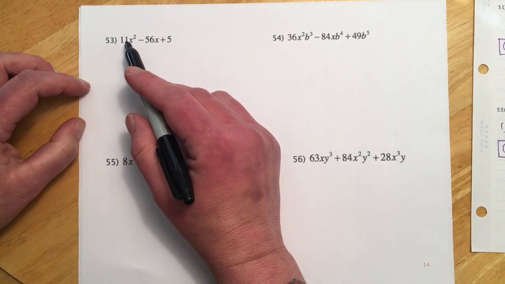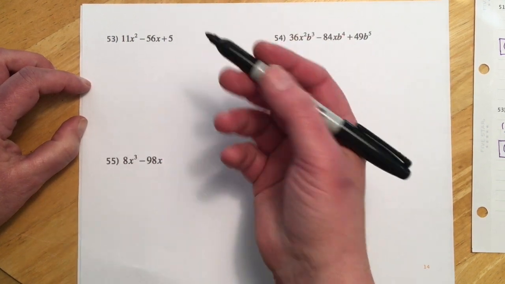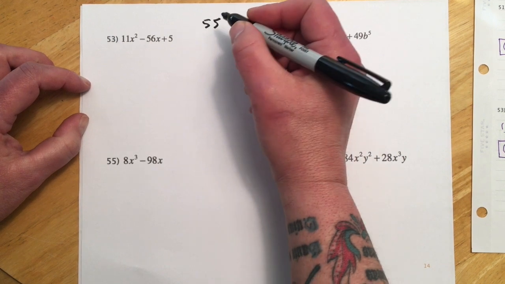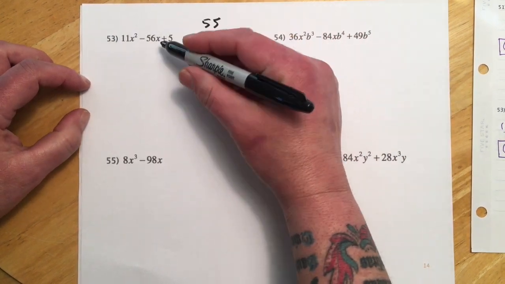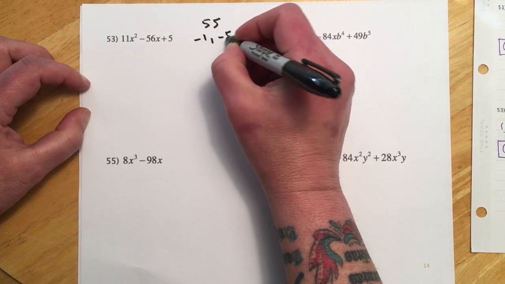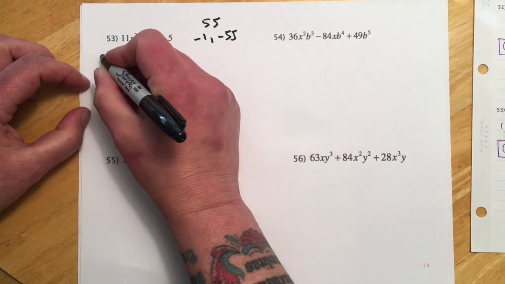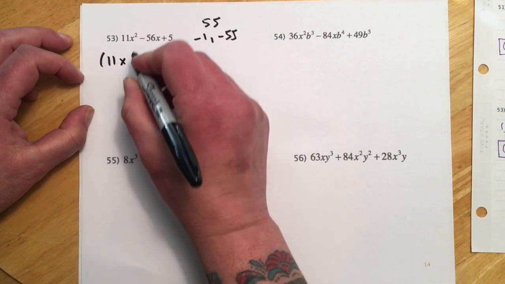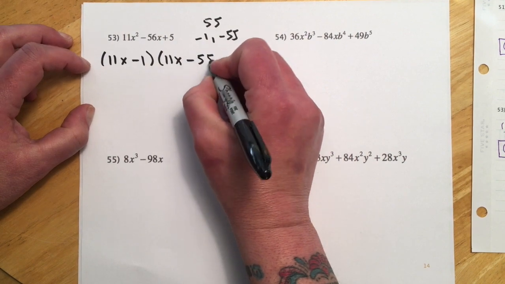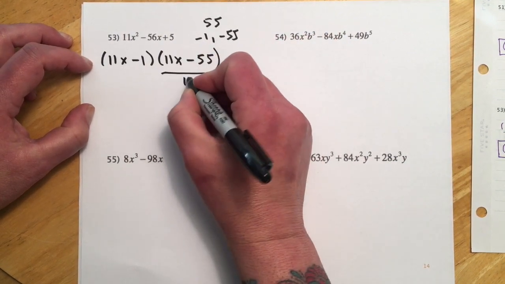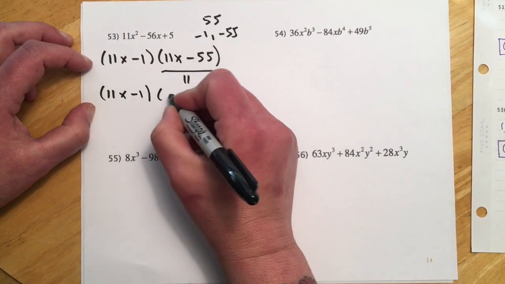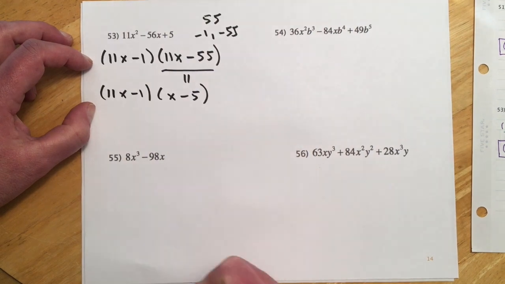Okay, 3 terms, and it doesn't lead with 1, doesn't have squares. That makes it magic again. So we'll do 11 times 5, and that's 55. So we need 2 numbers to multiply to 55 and add to negative 56. It's too easy, it's hard: negative 1 and negative 55. So we'll have 11x minus 1, 11x minus 55. And divide out the 11 right there, 11x minus 1, and this will be x minus 5.